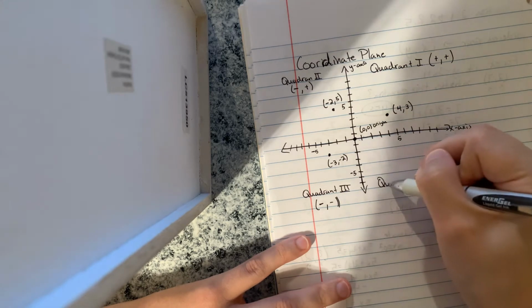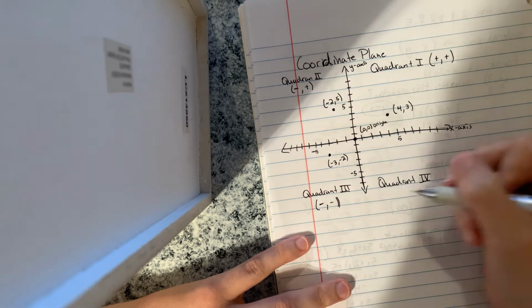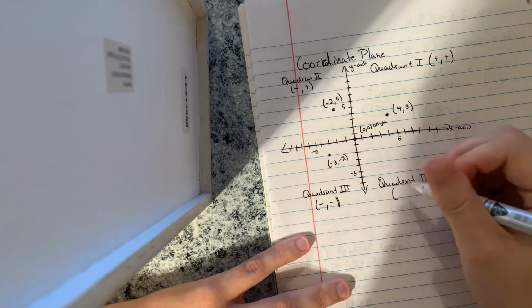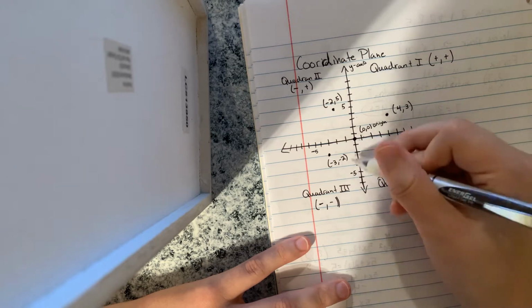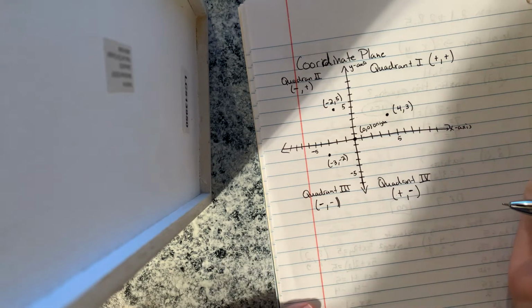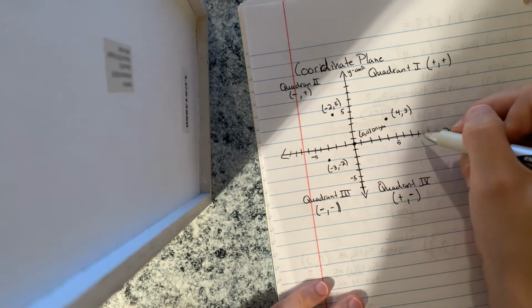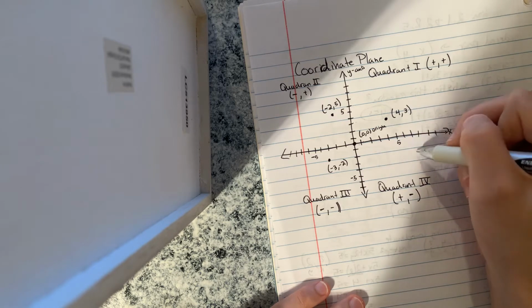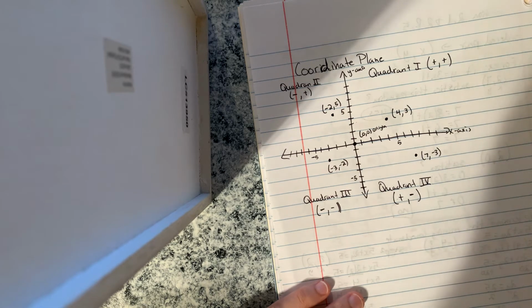And then our last quadrant is, of course, quadrant 4, where now the x moves back to the positives, but the y is staying in the negatives. So x values are positive, y values are negative. So here you would have something like, let's say over here, this would be positive 7 and then negative 3. So positive 7 on the x, negative 3 on the y.